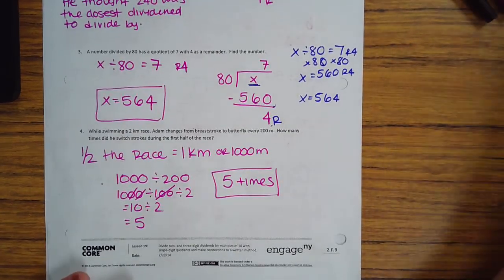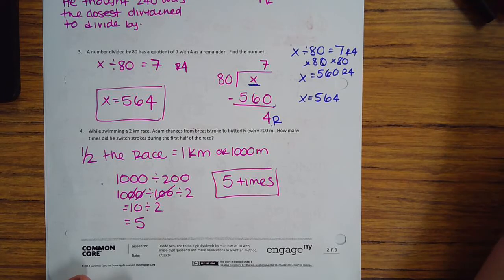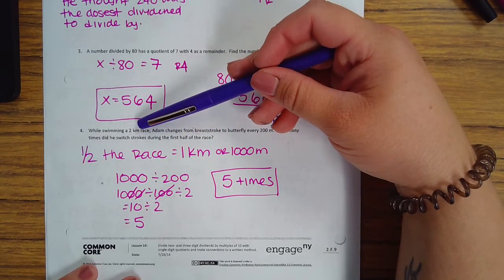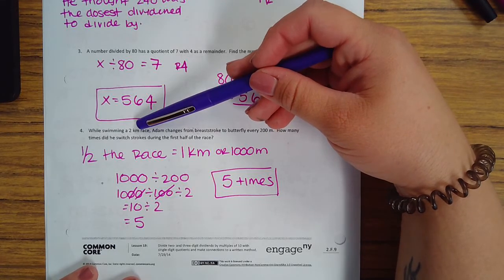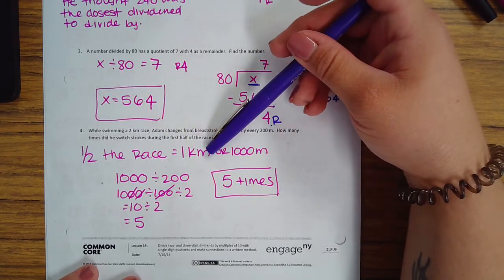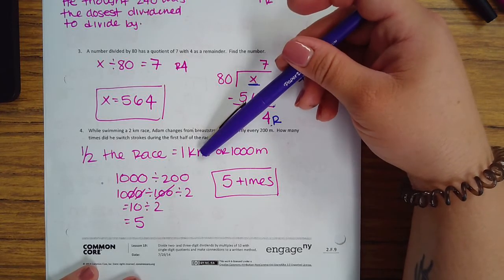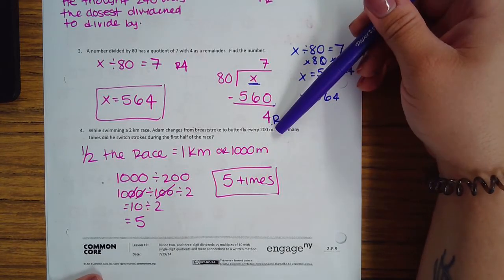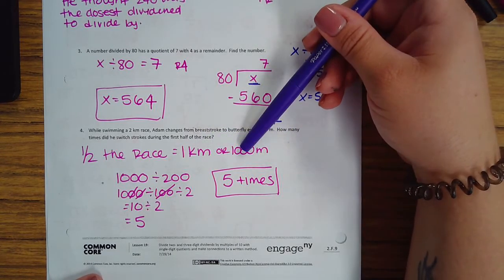And number 4, while swimming a 2-kilometer race, Adam changes his stroke from breaststroke to butterfly every 200 meters. How many times did he switch strokes during the first half of the race? Well, we know that half of the race is only 1 kilometer, right? Because it's a 2-kilometer race and he only wants half of the race. So I want to convert kilometers to meters to be able to compare it with the 200. So 1 kilometer is 1,000 meters.